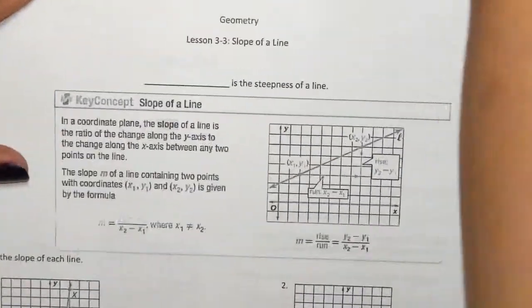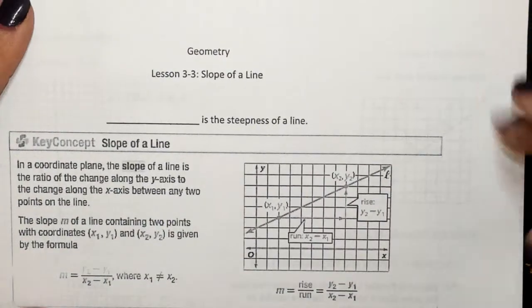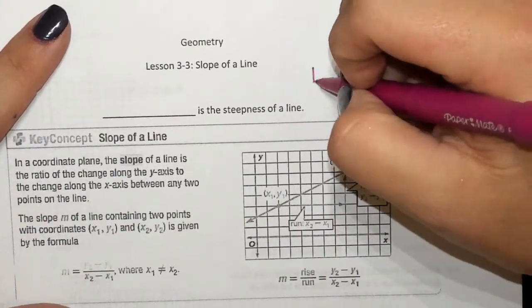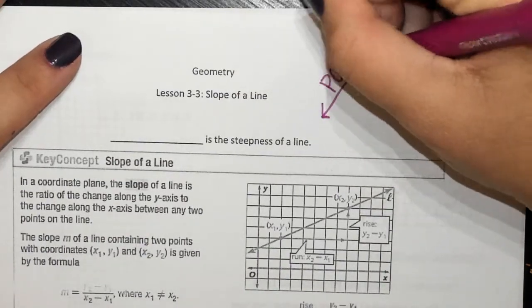Types of slope. We have, draw it on here. We just went over it, but I want you to be able to have this to remember. So if you're going up, that is a positive slope.